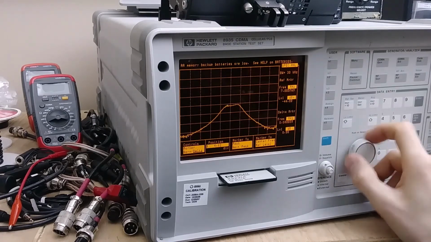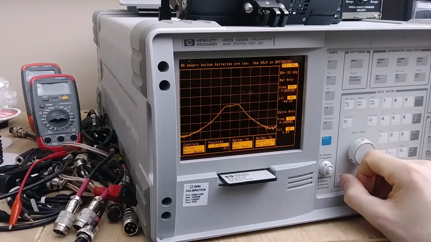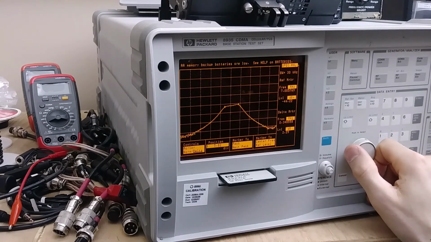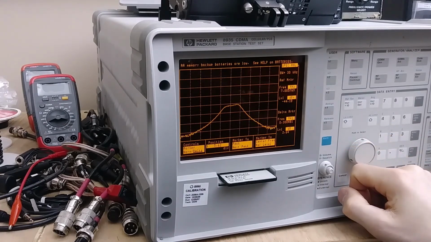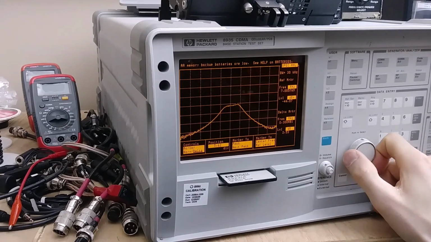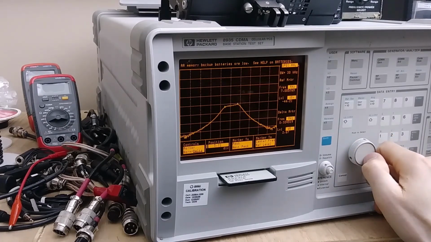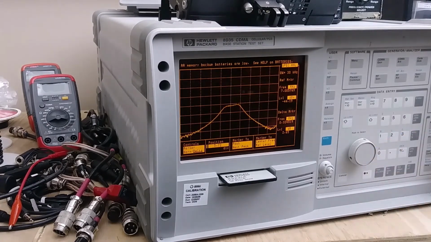Put our delta on. There's about the top of the band. So you can see we're getting pretty much the band within the peak of that frequency response of the 40 meter filter.